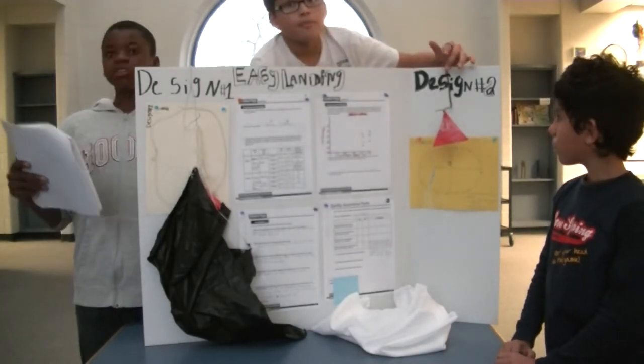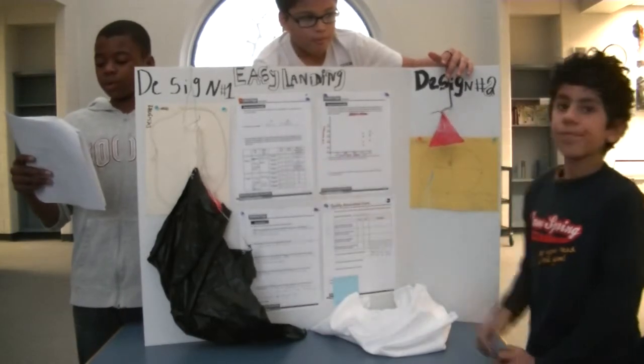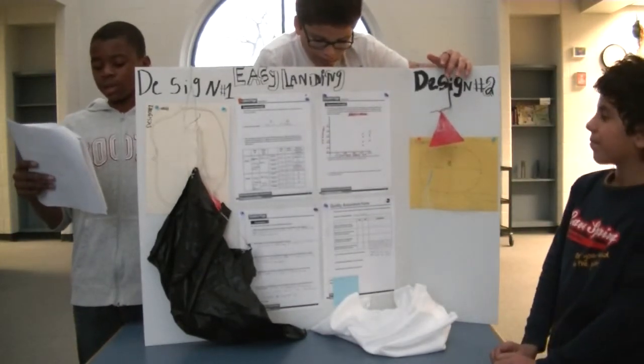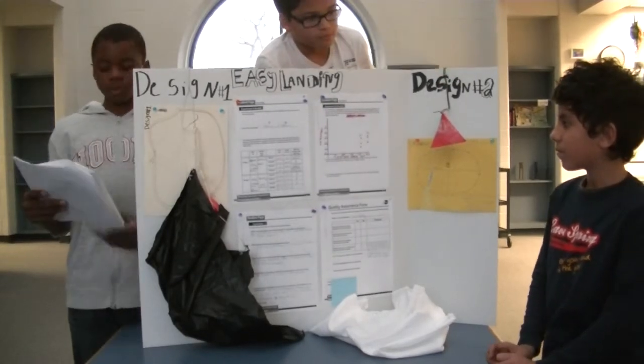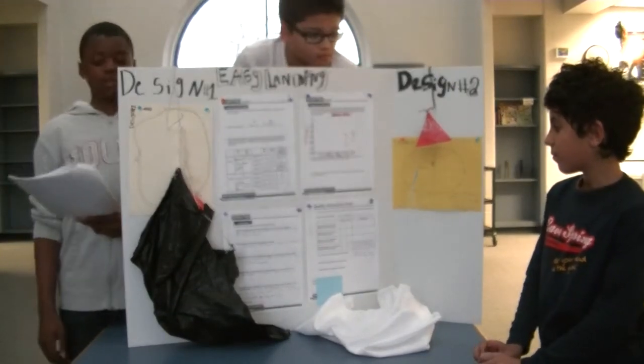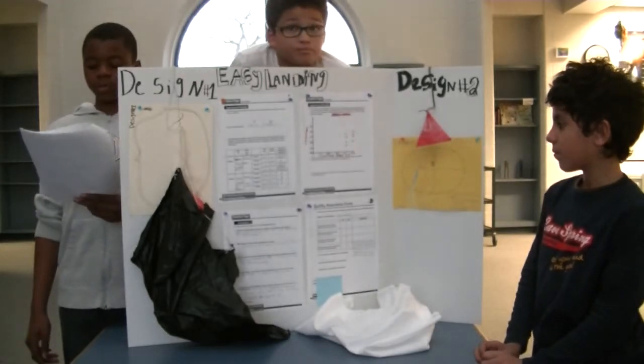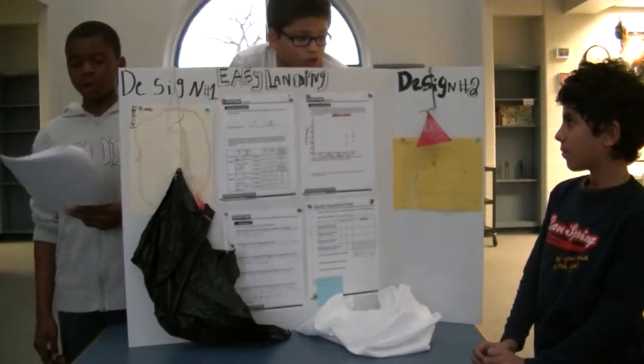We used a different material for our second parachute. We had a white material. We used a strong string, so there was no damage. Design number 2 was our best design because it gave us the lowest drop speed, which will prevent damage to the cargo capsule.